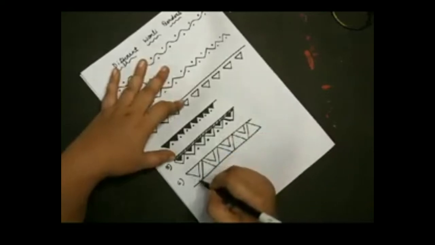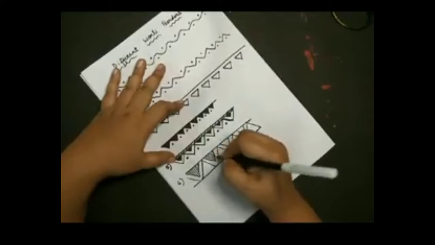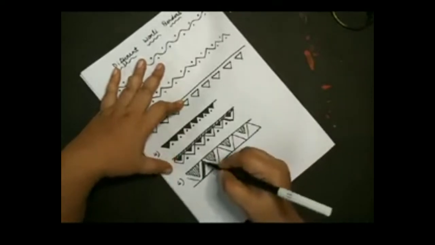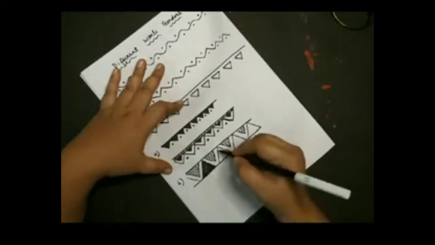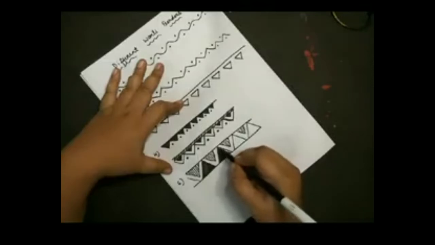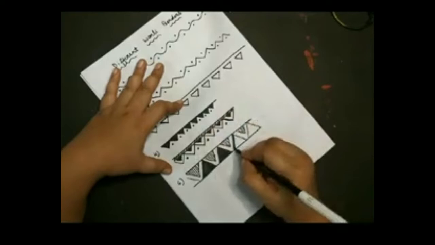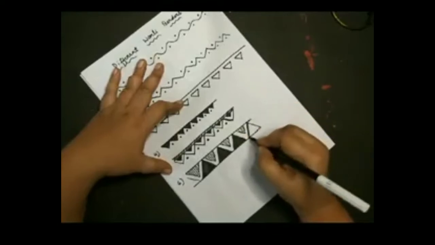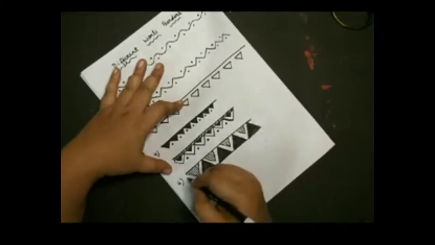We can make designs where the top triangle has standing lines like this, and then the down part can be shaded. So this forms one design.